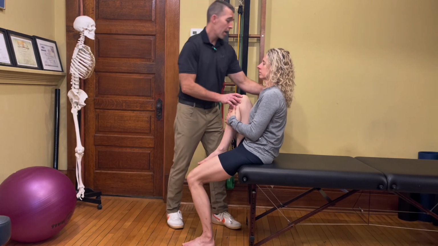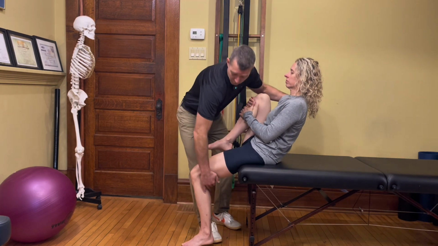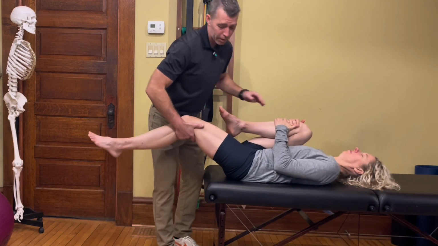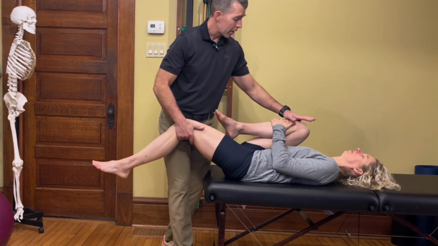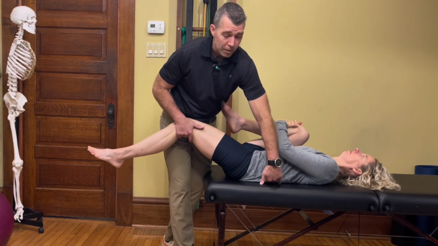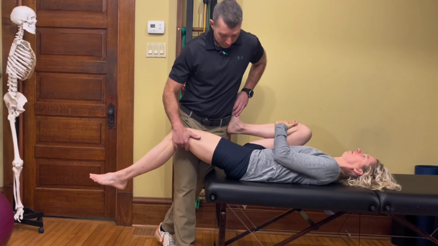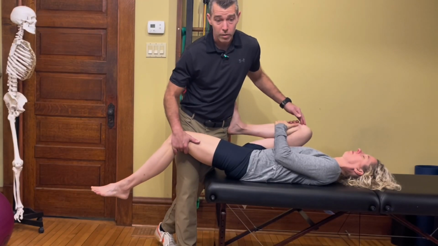And then from here, just going to rock backwards. I'm going to hold that leg to let it come with us. Now we want to keep that knee up towards the chest so it flattens the back. I'm pushing that hip against that foot a little bit just to stabilize it.